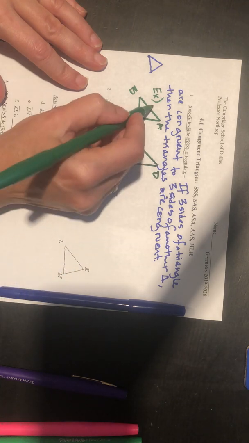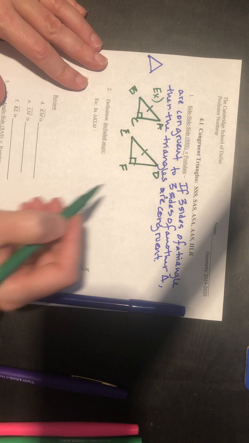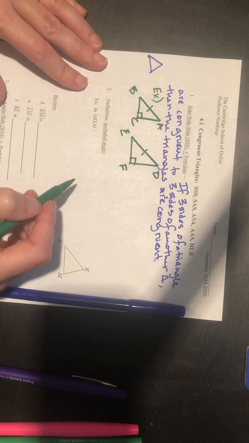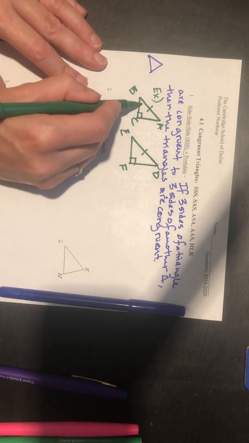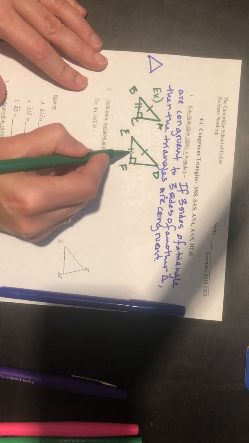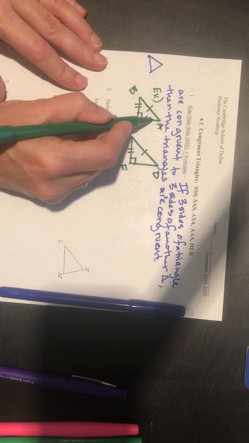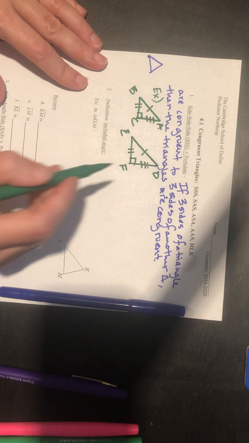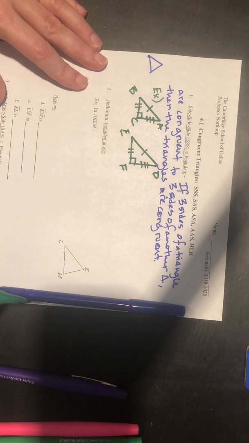So if we know, using our hash marks, that the two hypotenuses are congruent and these legs are congruent and those are congruent, then we know that the triangles are congruent.